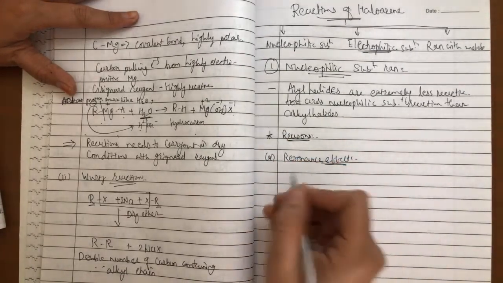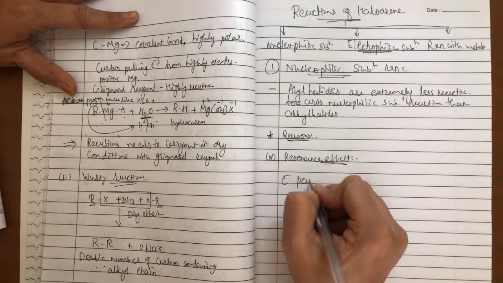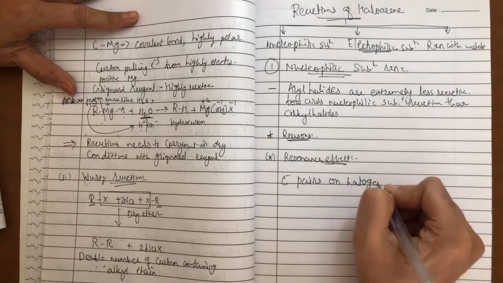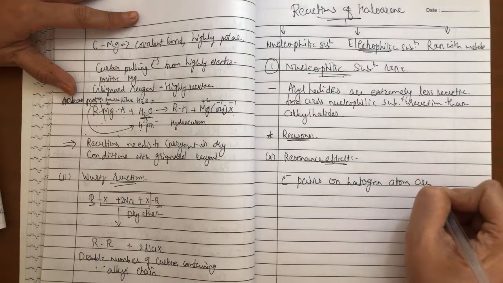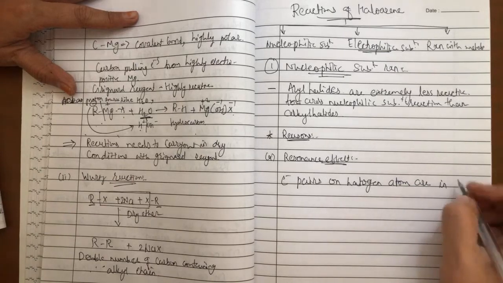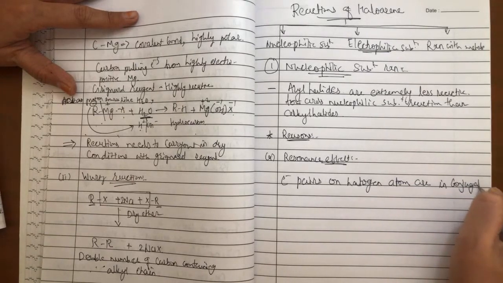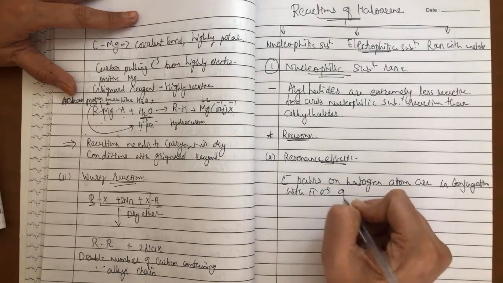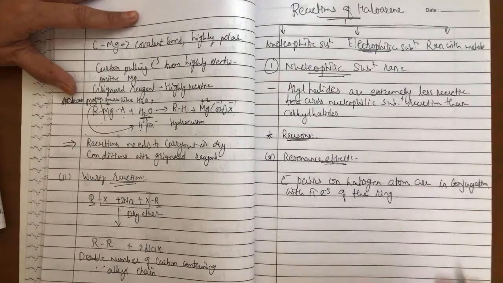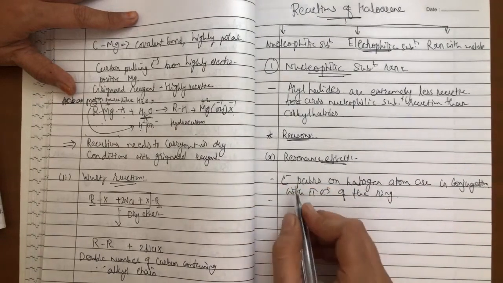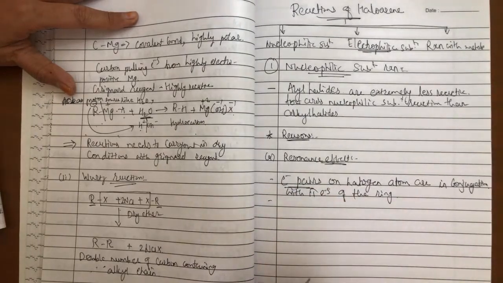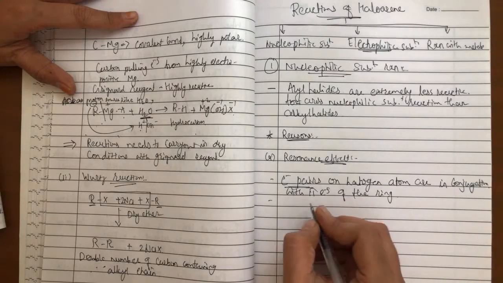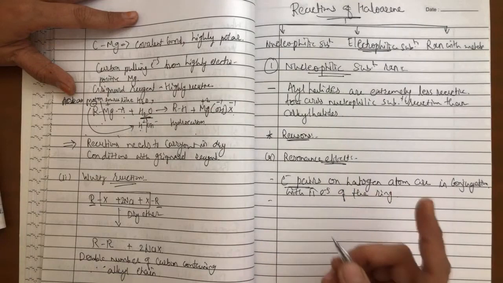Now here, these electron pairs which are present on the halogen atom, they are in conjugation. In conjugation with what? The pi electrons of the ring. They are attached to a benzene ring which has 3 pi bonds. Because of this conjugation with the pi electrons of the ring, these undergo resonance structures.